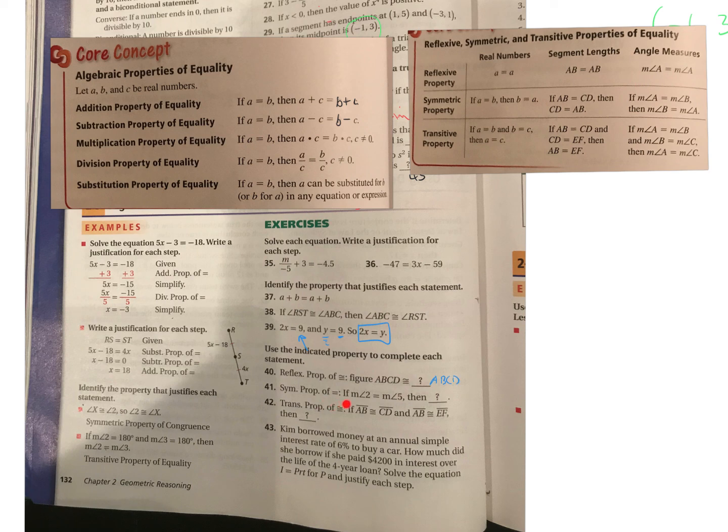Symmetric property of equality. If the measure of angle 2 is equal to the measure of angle 5, well, symmetric says if A equals B, then B equals A. So that means you're just going to rewrite the same thing, except in a different order. You're going to say, then it must be true that the measure of angle 5 is equal to the measure of angle 2. All right? So that's the symmetric.